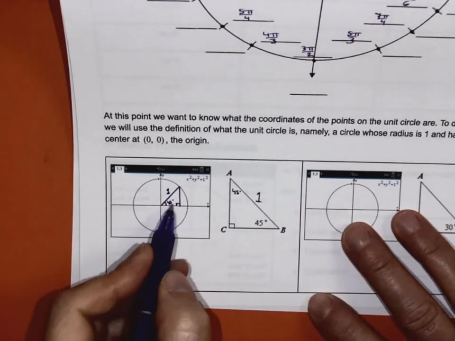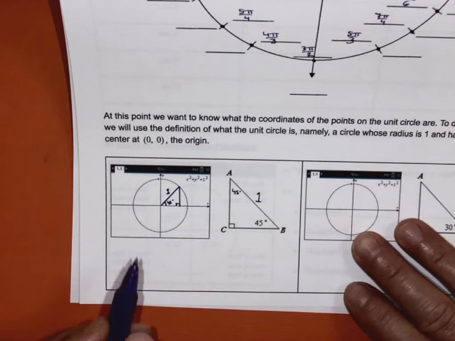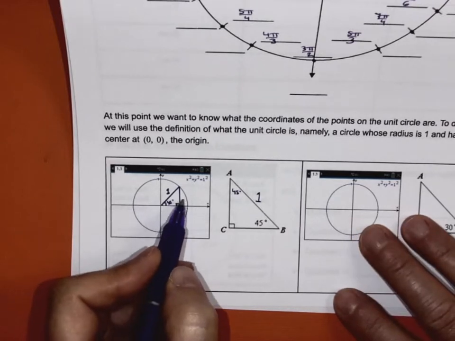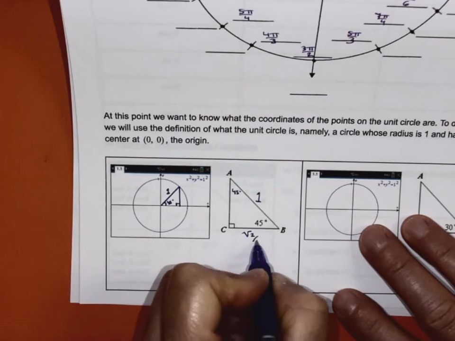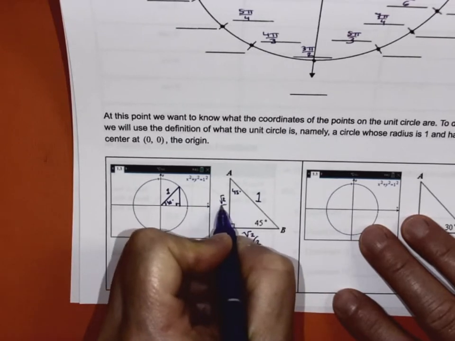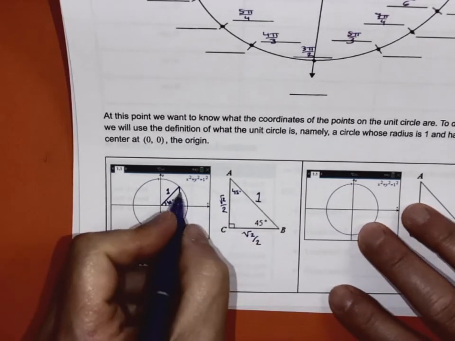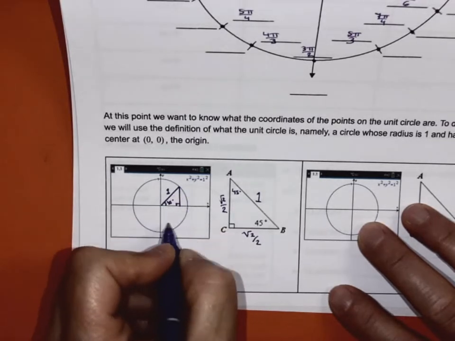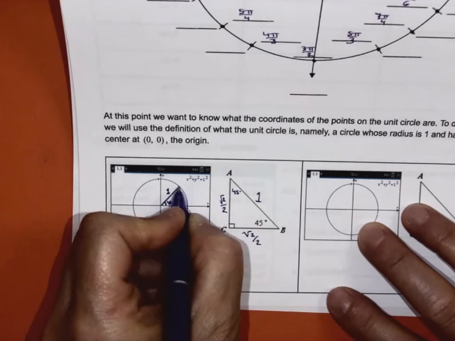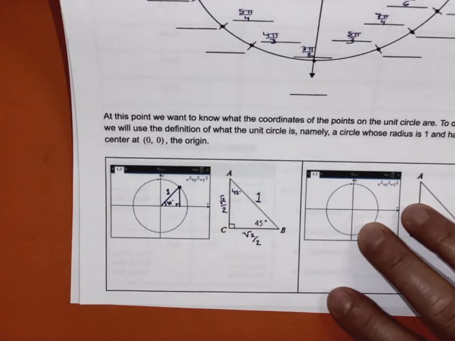That's what I want. And if my hypotenuse is 1, remember I told you that those two are going to then become square root of 2 over 2 and square root of 2 over 2. So that's what those two are going to be. But since I'm putting this triangle inside my unit circle with a radius of 1, that point is now on my unit circle, right? So it's an ordered pair on the unit circle.